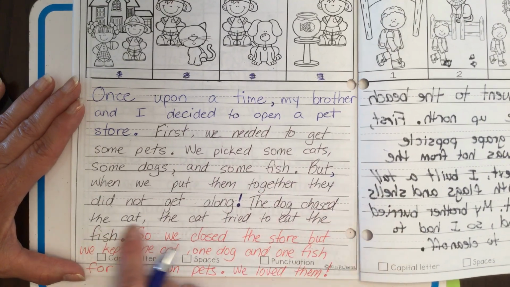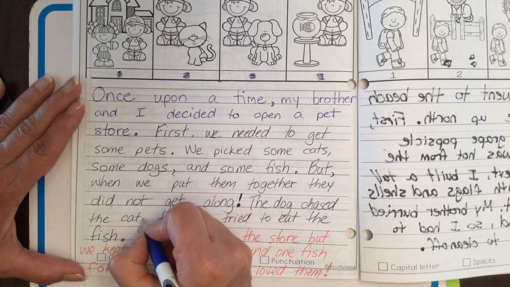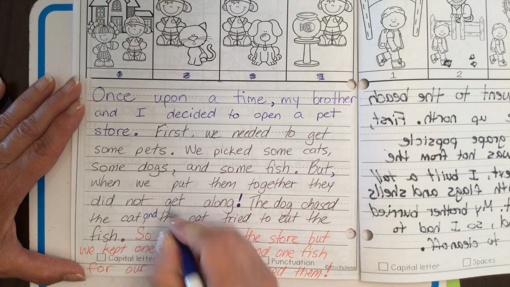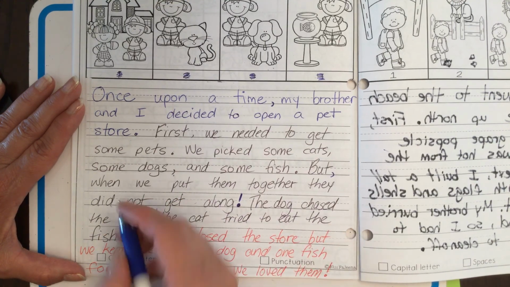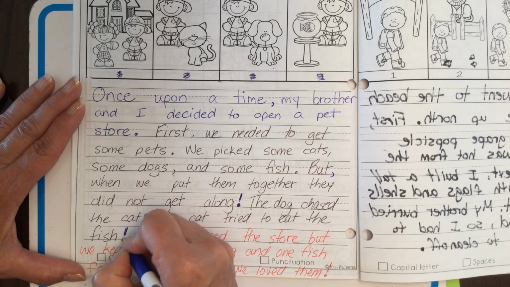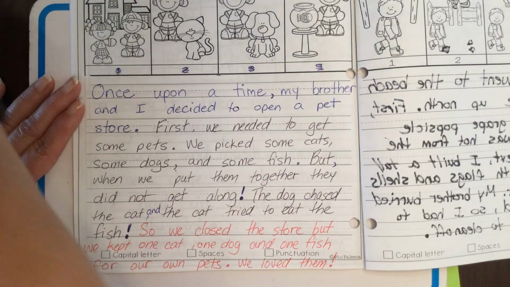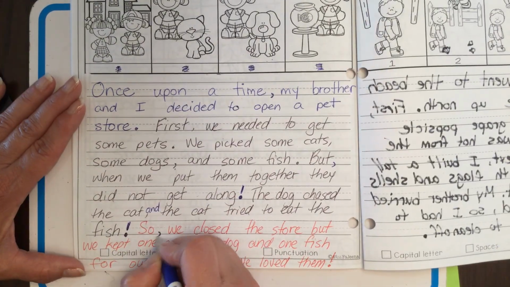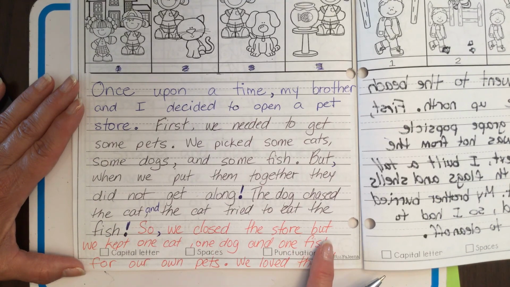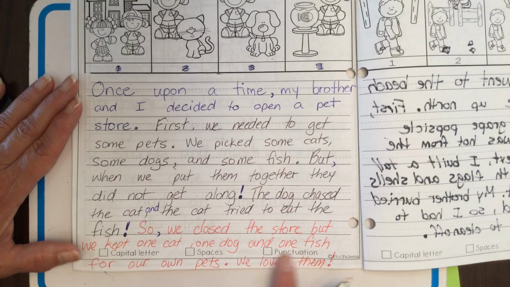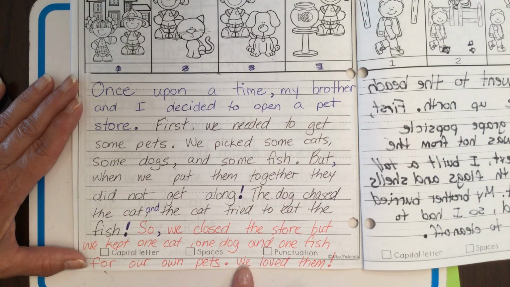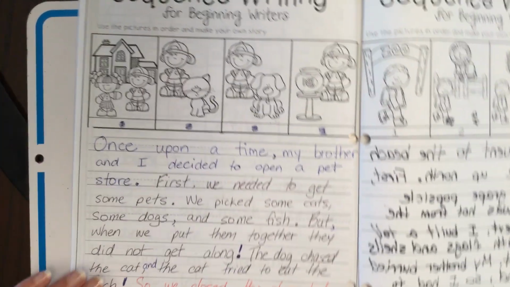The dog chased the cat, and I need an and here, and the cat tried to eat the fish. I think I need an exclamation mark there. So, we'd have a comma after that. So we closed the store, but we kept one cat, one dog, and one fish for our own pets. We loved them. The end.